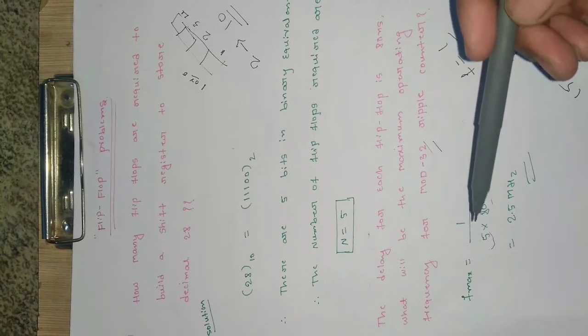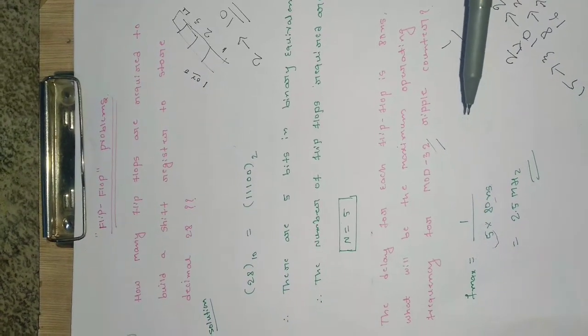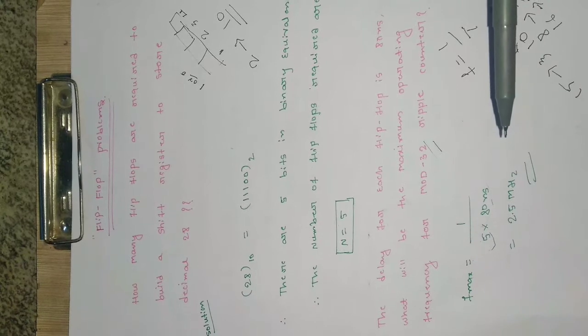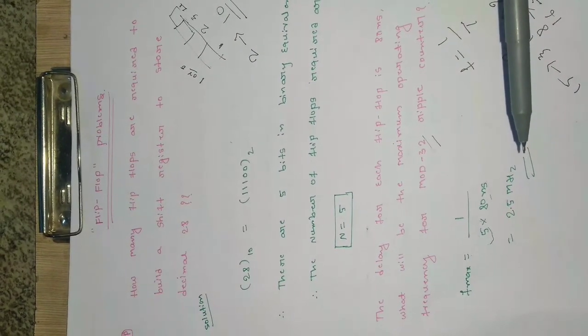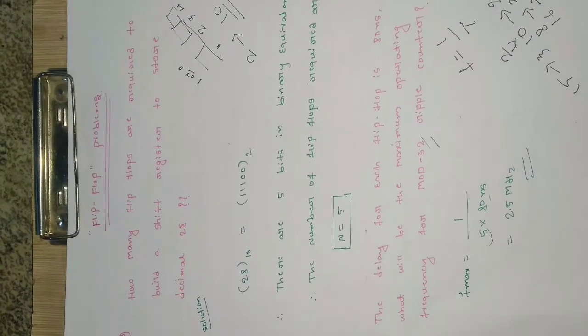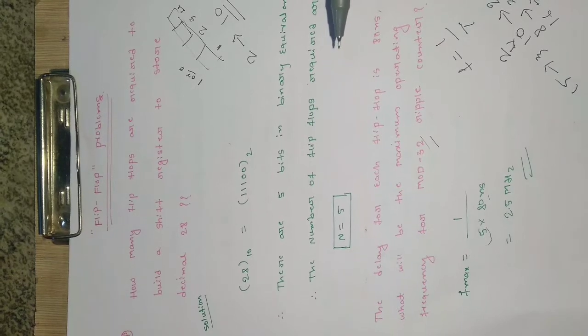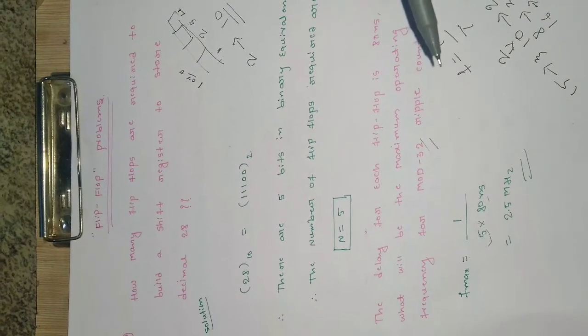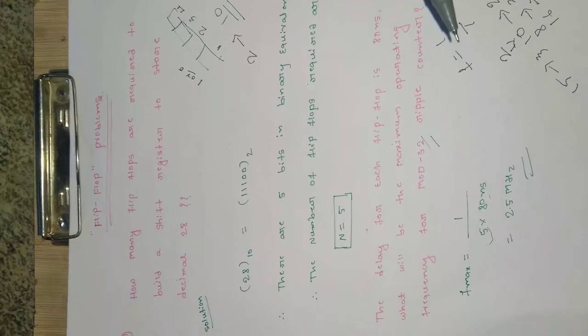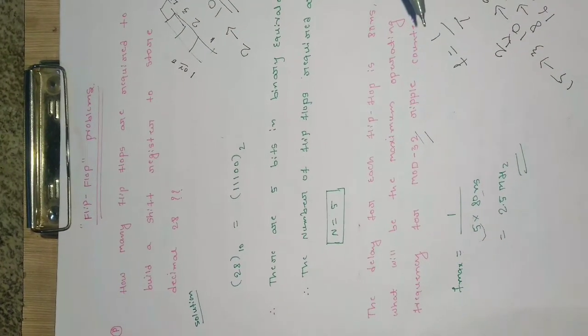So 1 divided by 5 into 80 nanoseconds, which will give 2.5 megahertz as the maximum operating frequency of a mod 32 ripple counter. So like this we can solve for any other if the delay of the flip-flop is given and the mod number of the ripple counter or any other counter is given. These are some of the problems.